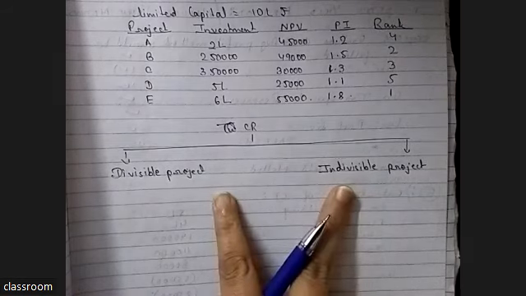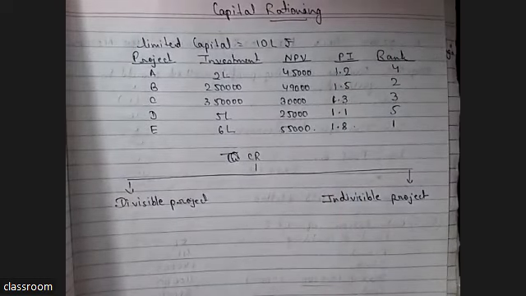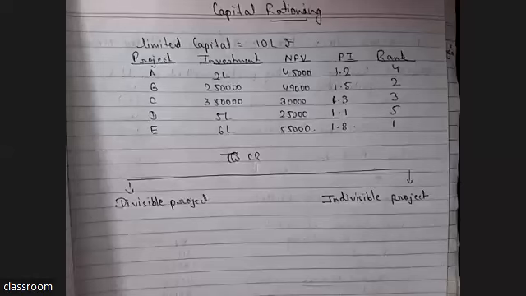So in capital rationing, why are we studying this? We are studying the benefit of PI. PI has the benefit that it can rank the projects when there is limited capital, and it helps at the time when we have capital rationing. Now we have only 10 lakh rupees and proposals for 5 projects. But if we want to buy all the projects, we don't have that much money.